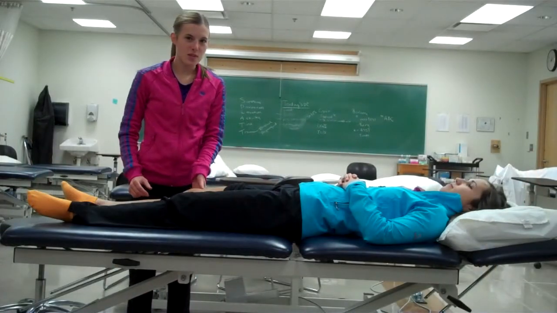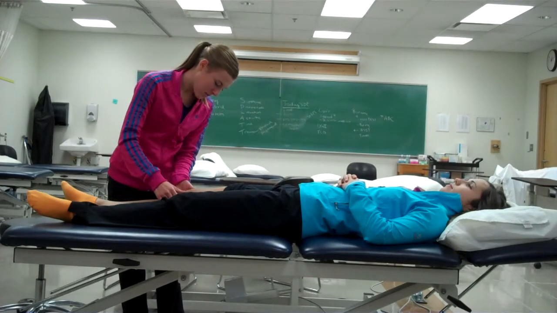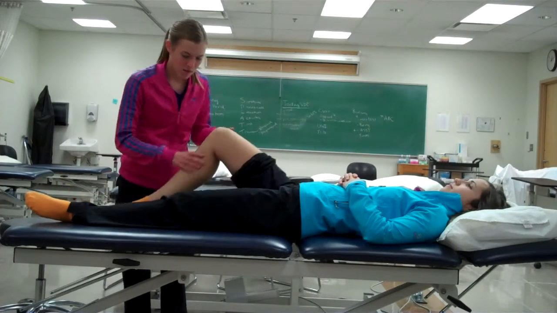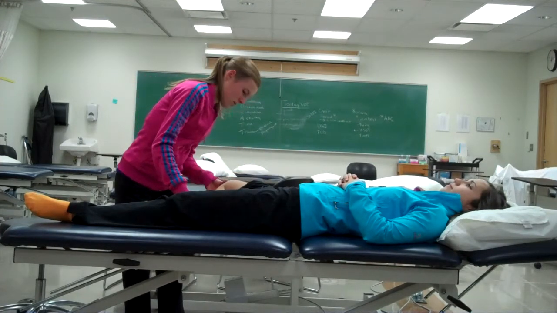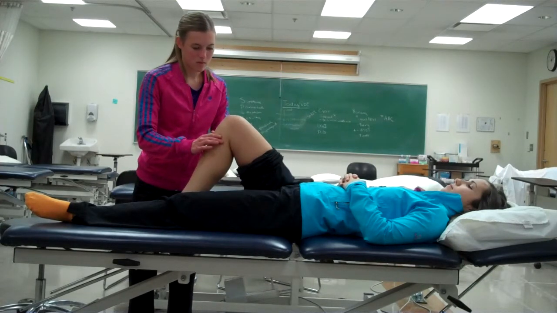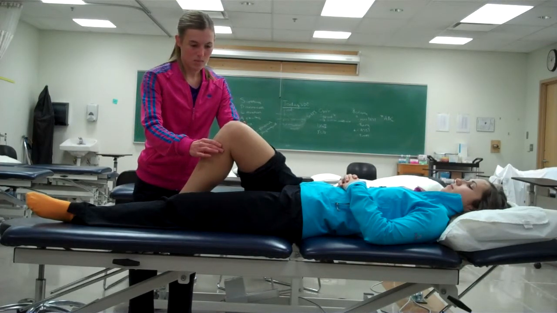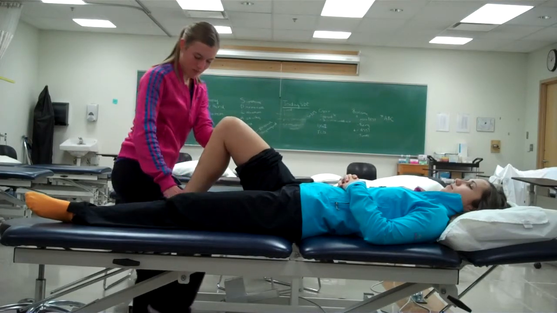Dynamic test for lateral meniscus lesion. An anterior drawer.